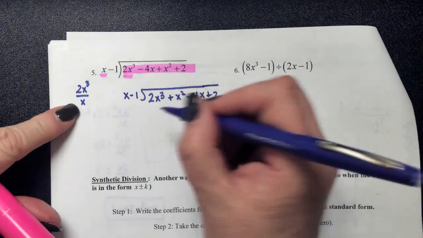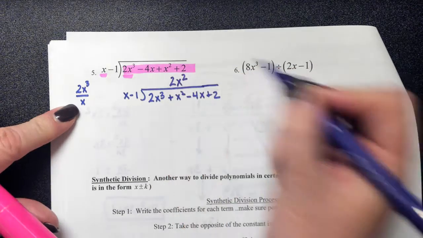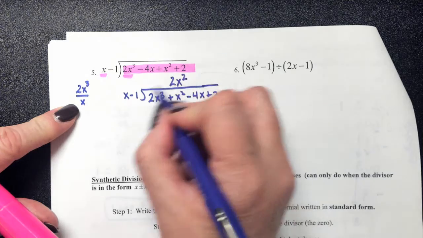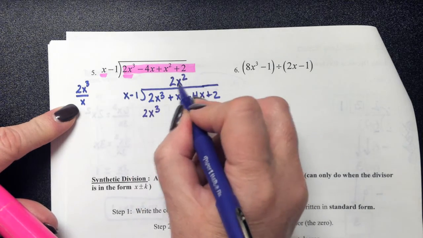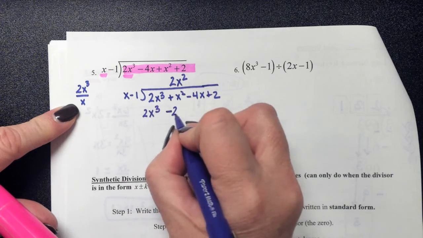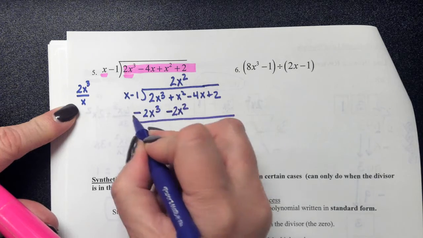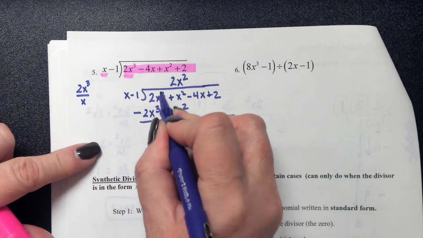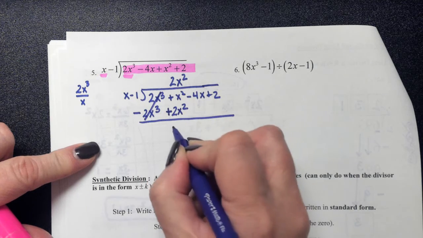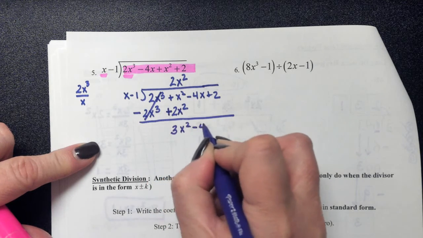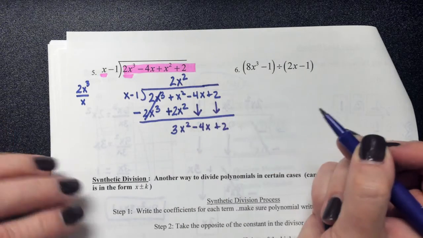So 2x to the third divided by my x is my 2x squared. Multiply 2x squared times x is 2x to the third. 2x squared times negative 1 is a minus 2x squared. Remember, we have to subtract, so I'm going to distribute the subtraction sign. So that's going to go to 0. Minus a negative becomes a positive. X squared plus 2x squared is a 3x squared. Bring down my minus 4x, bring down my plus 2.